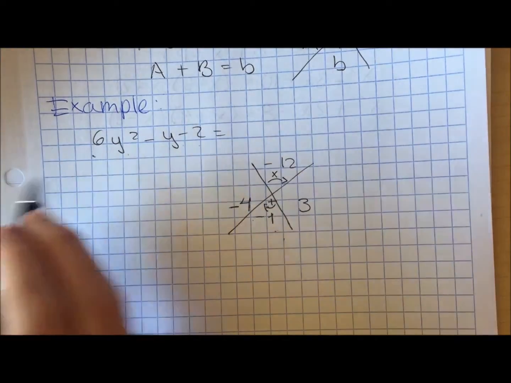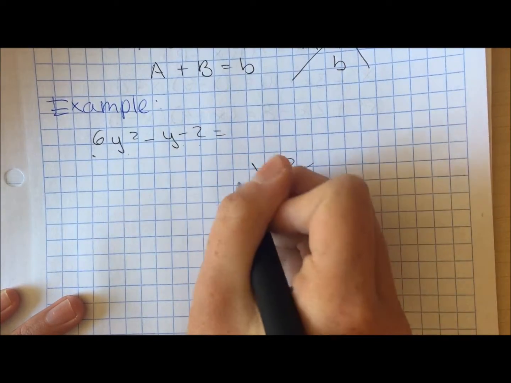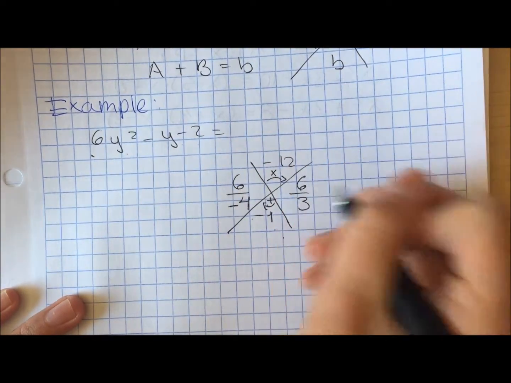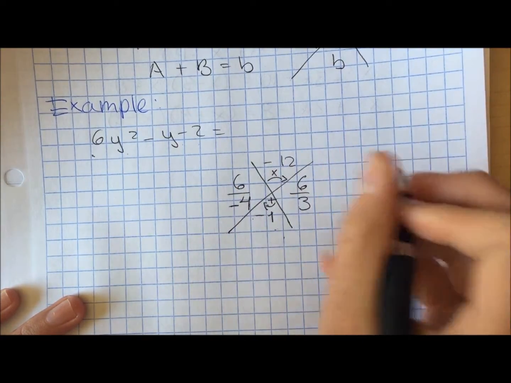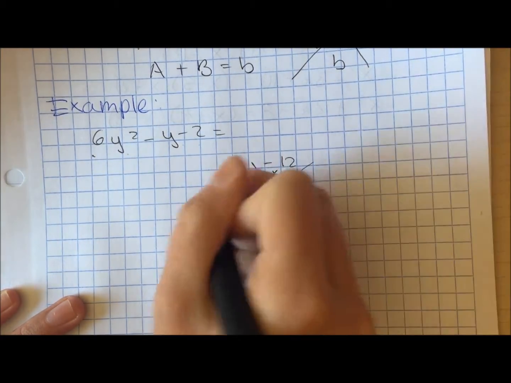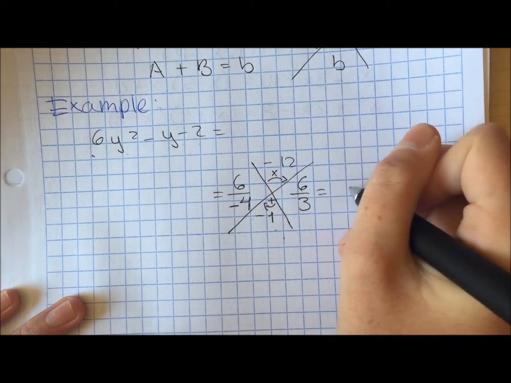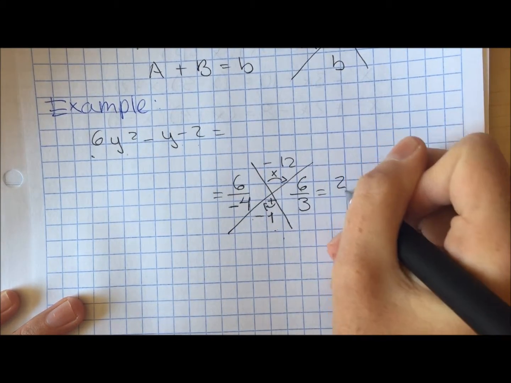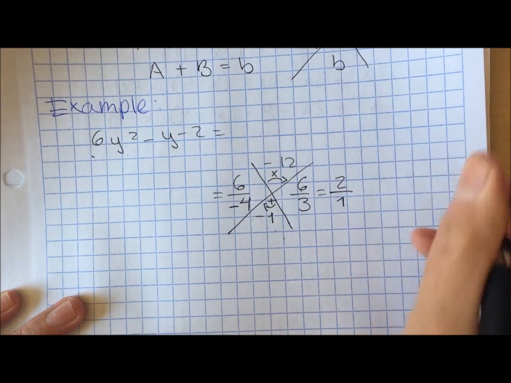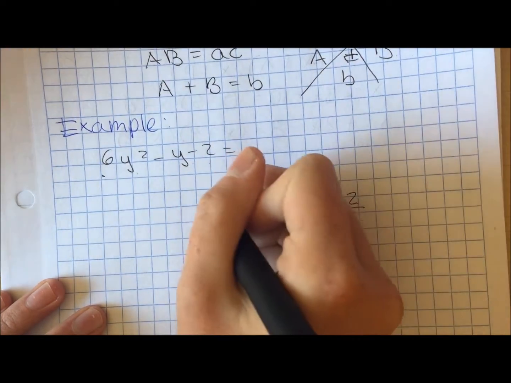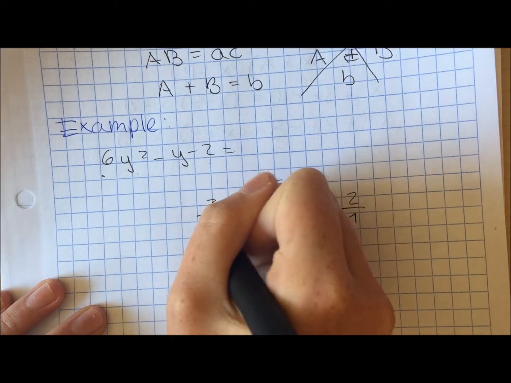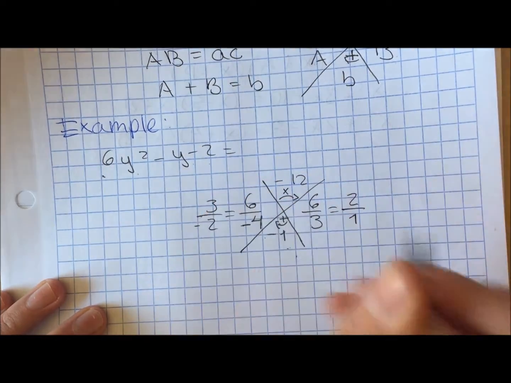This we represent with a 6 behind, and we simplify the two fractions. Here we put minus 2 thirds and here 3 halves.